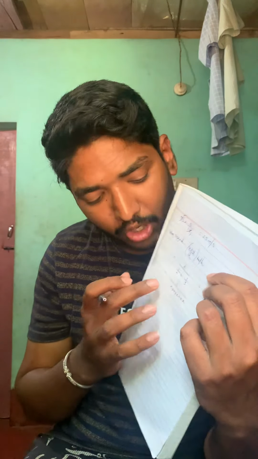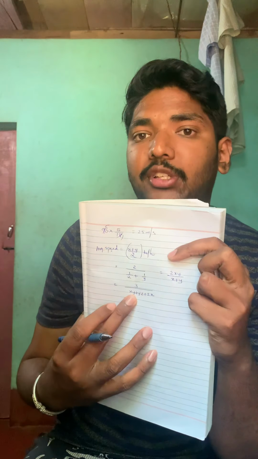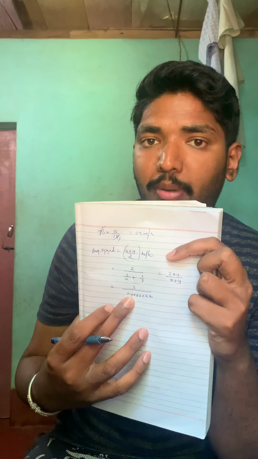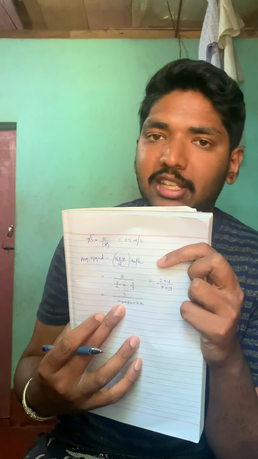Next, what if there are 3 different speeds covering the same distance? In such a case, it will be 3 by xy plus yz plus zx, in the form of harmonic mean. It is better to remember this formula so that it will be helpful. This is the formula if a body is covering a certain distance at speeds of x kilometer per hour, y kilometer per hour, and z kilometer per hour respectively. Next comes the relative motion.